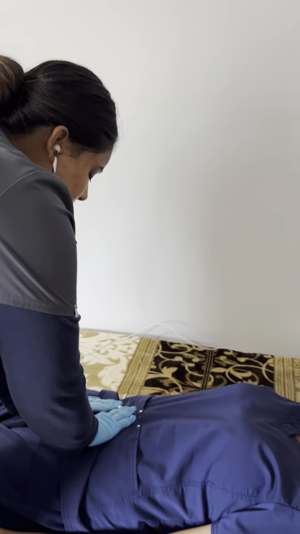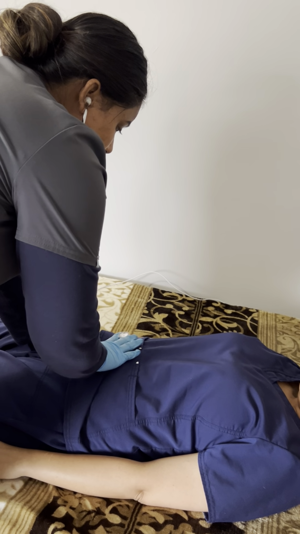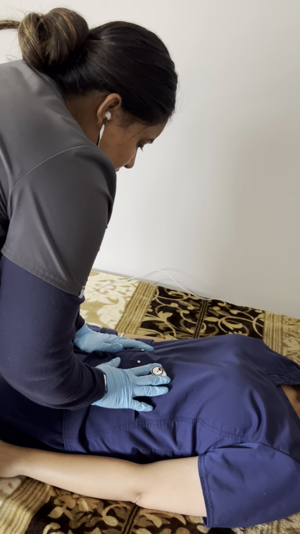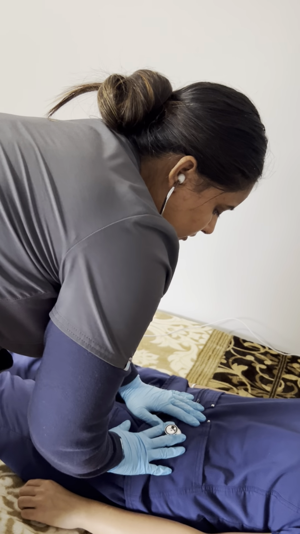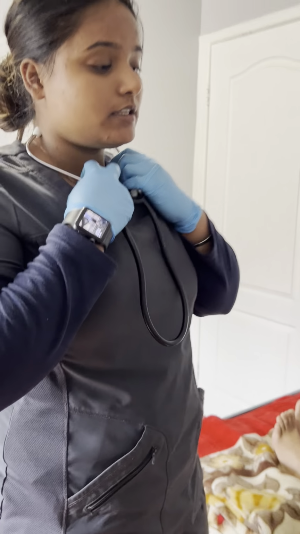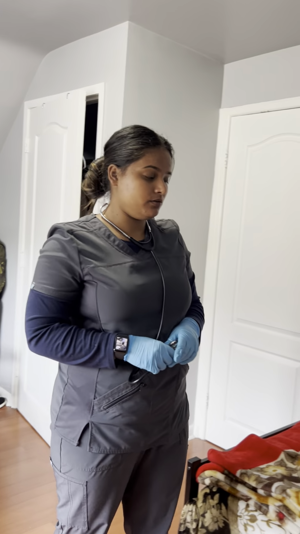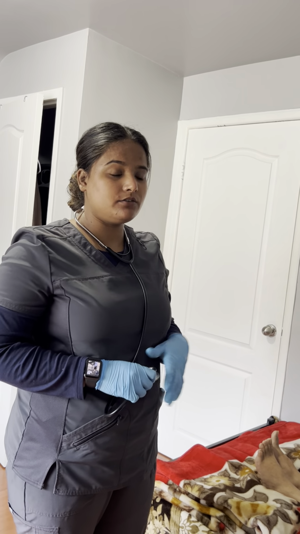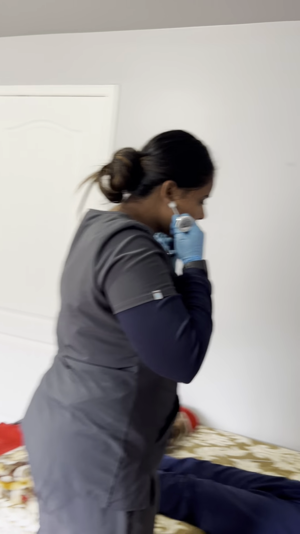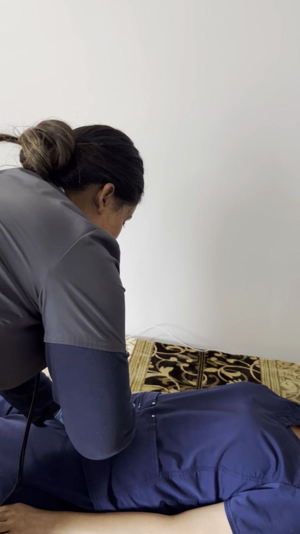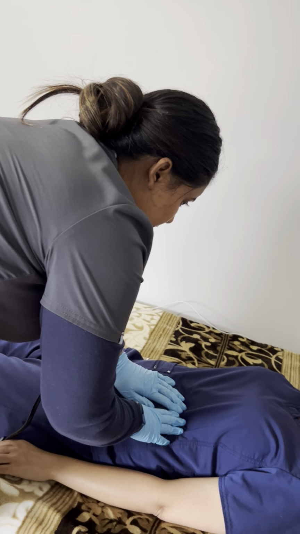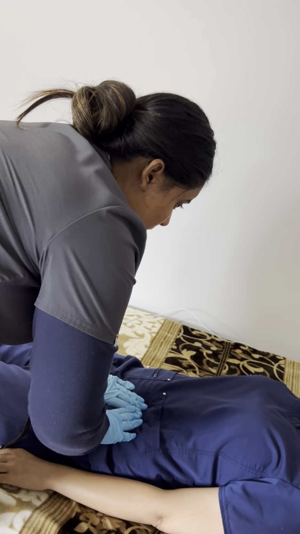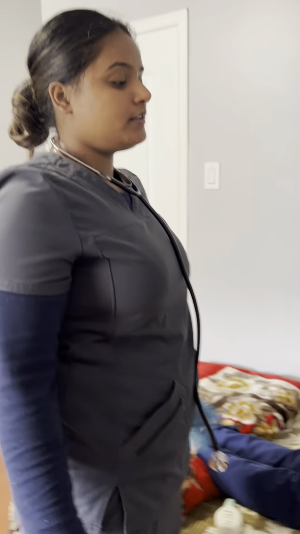From right lower quadrant to right upper quadrant, to left upper quadrant to left lower quadrant. It shows that she has proper bowel sounds that are 5 to 30. So after that, in the same way, I'm gonna palpate softly, not deeply. So right lower quadrant to right upper quadrant to left upper quadrant to left lower quadrant. It shows that there are no scars and lesions.